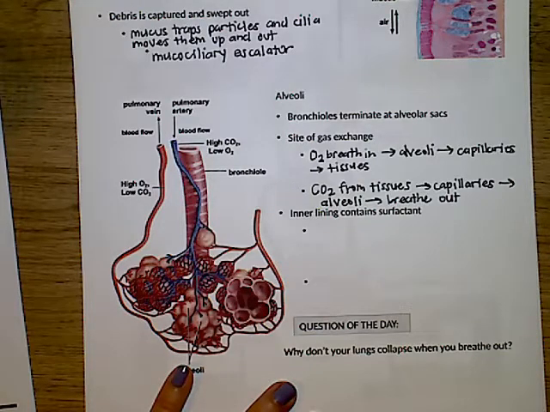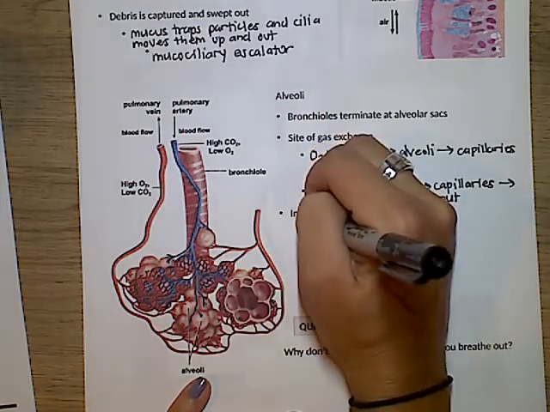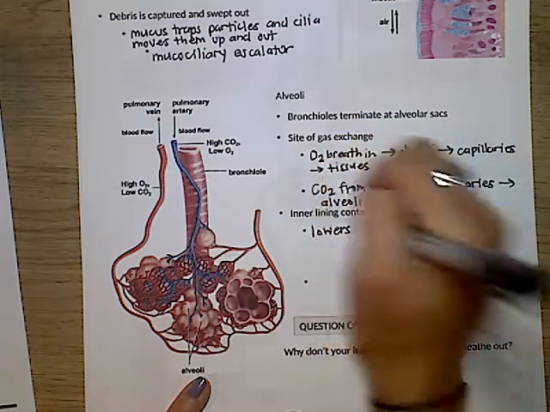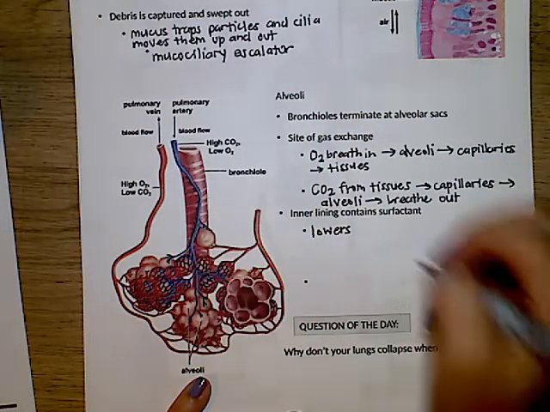So the inner lining of these alveoli contains something called surfactant. It does a couple of things, so let's write this down first. It lowers the surface tension of the water that lines the alveoli.